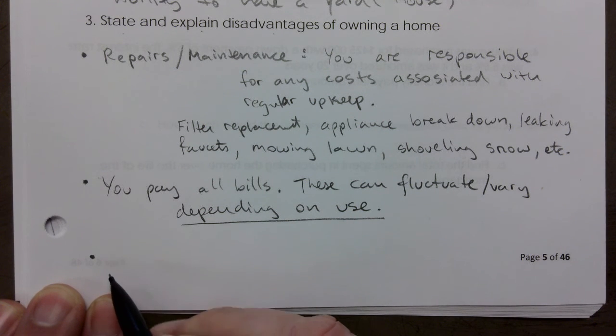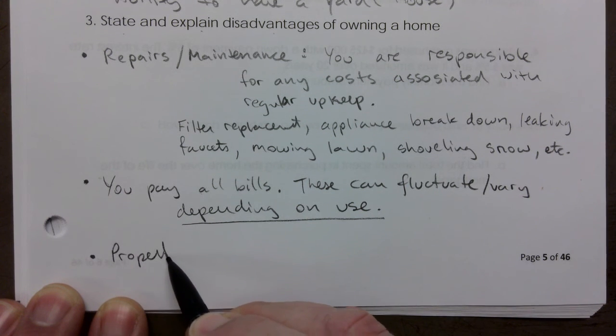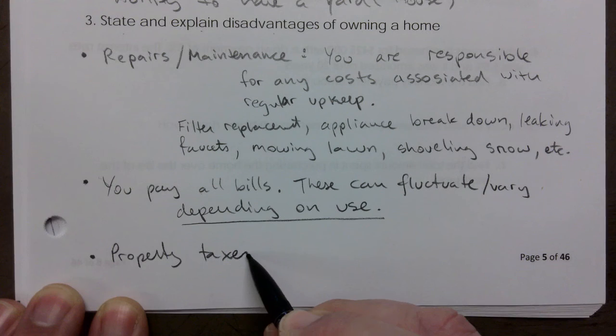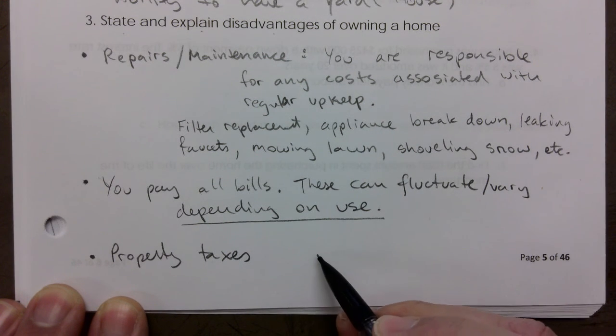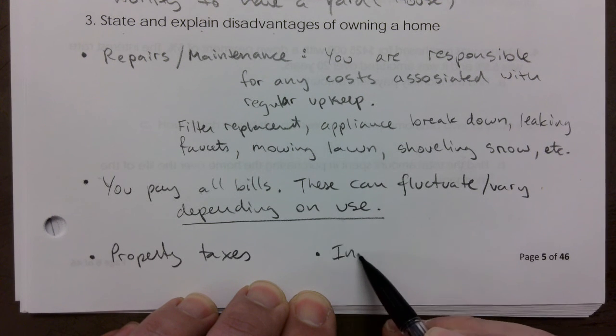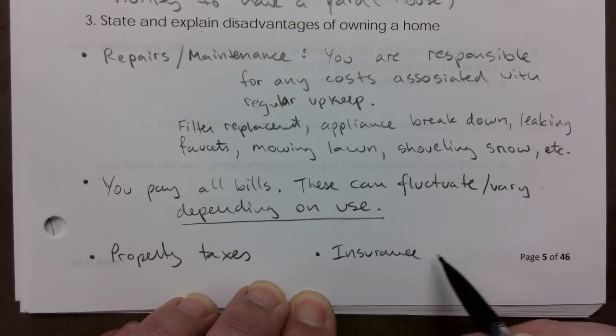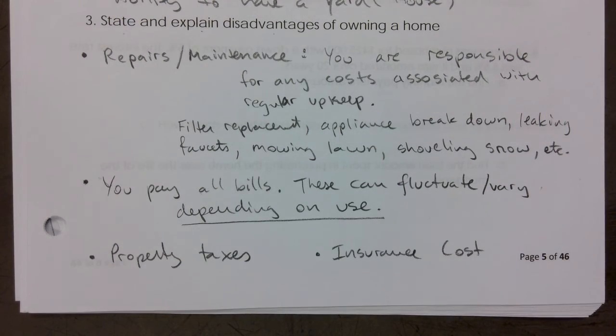And the last one would be property taxes, right? You have to pay property taxes, and I will talk about insurance costs. Now, okay, actually, I'm going to scratch insurance.